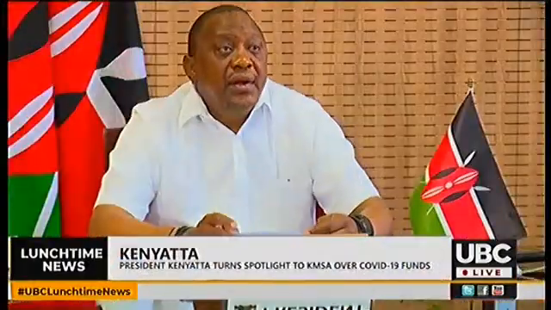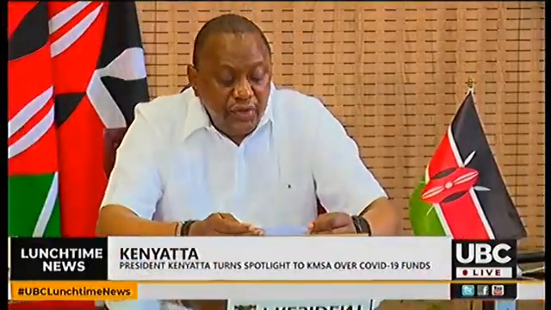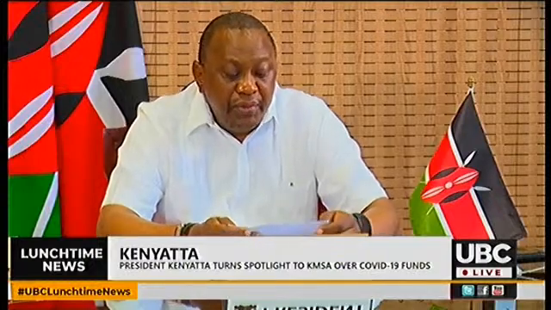World news, and we go to Kenya, where President Uhuru Kenyatta has directed the Ministry of Health to create a digital procurement system within the next 30 days and make public all tenders awarded by the Kenya Medical Supplies Authority that is now on the spot of the COVID-19 billions. The Kenyan head of state says the move is aimed at restoring public faith in the authority in the wake of allegations of theft of funds meant to fight the coronavirus pandemic.